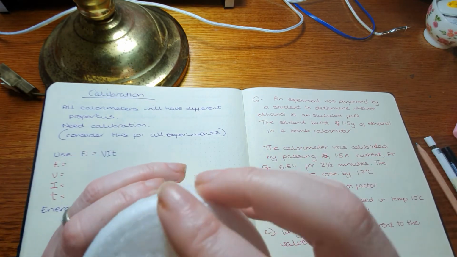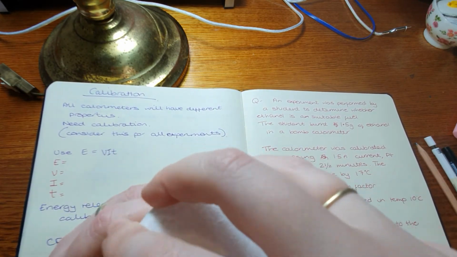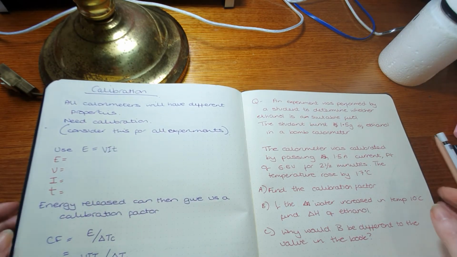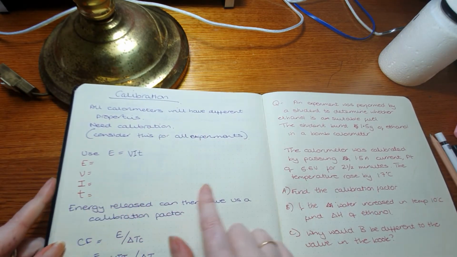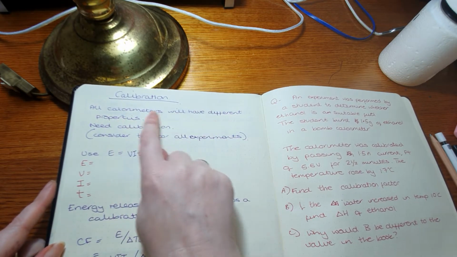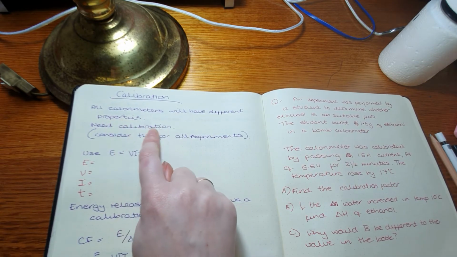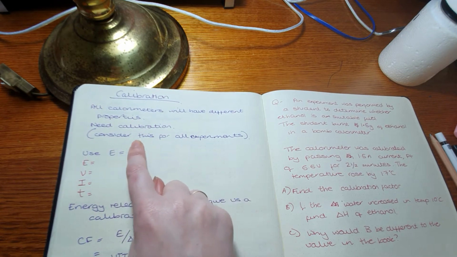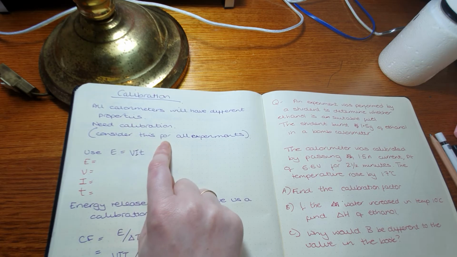If we were going to test some drugs or do whatever, I want to know that equipment's working perfectly well. So calibration is, yeah, that's what I basically said. Because all calorimeters are going to have different properties, we need to do some calibration, and we use this for all experiments.